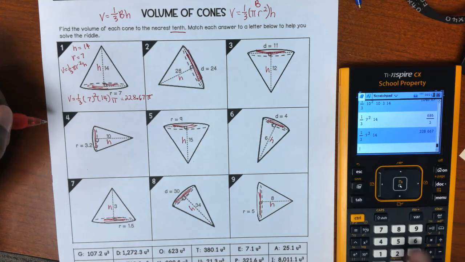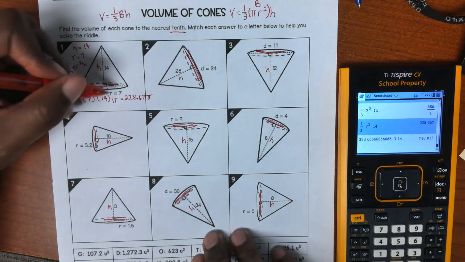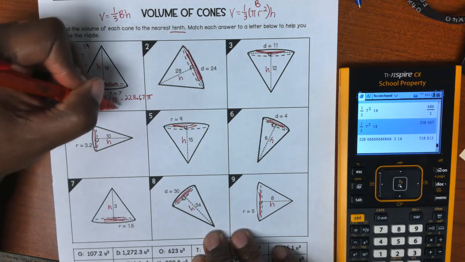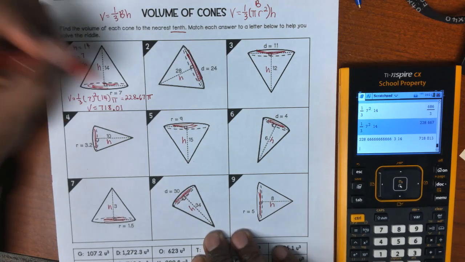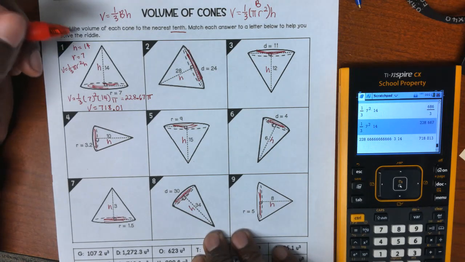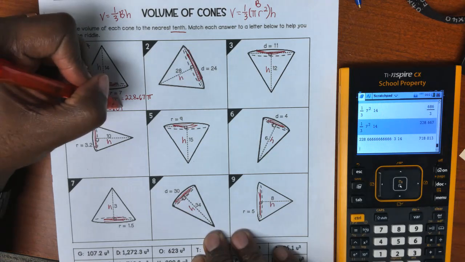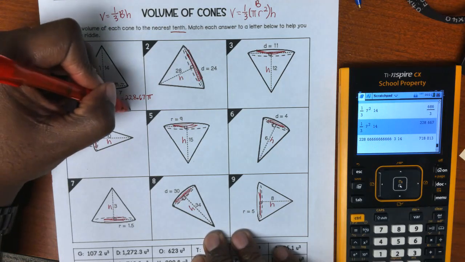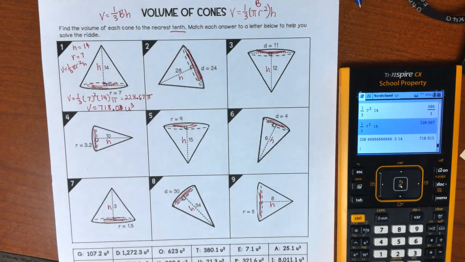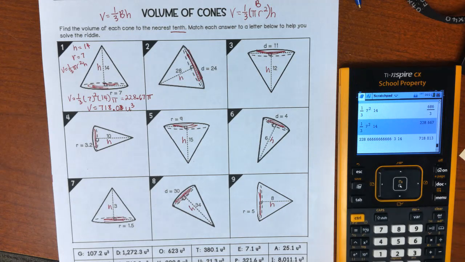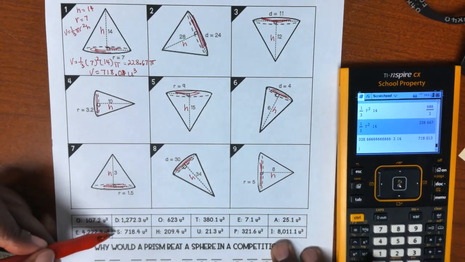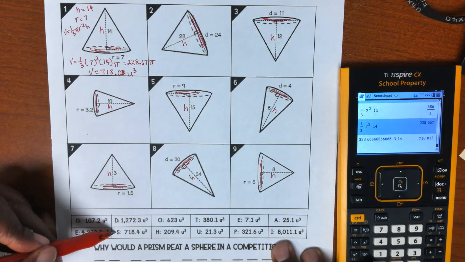So then if we multiply that times pi, that'll give us V equals 718.01. And it says to the nearest tenth, so 718.0, and that would be my units cubed, since they didn't give us a unit. Okay, if I were to go down here at the bottom to double check my answer, I would see that it would be this one right here, 718.4.